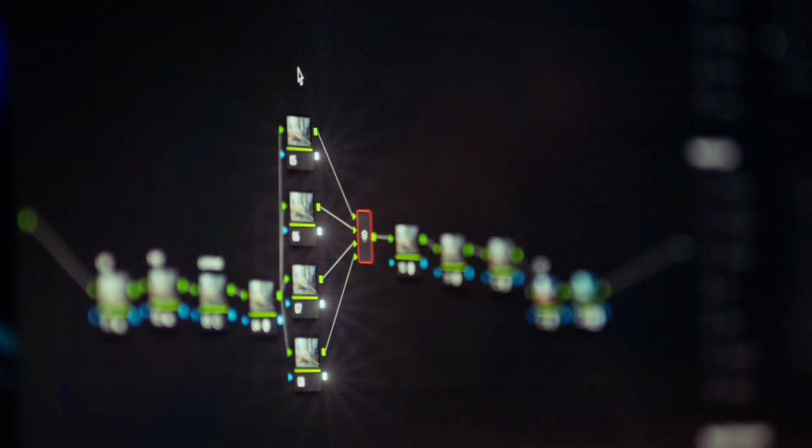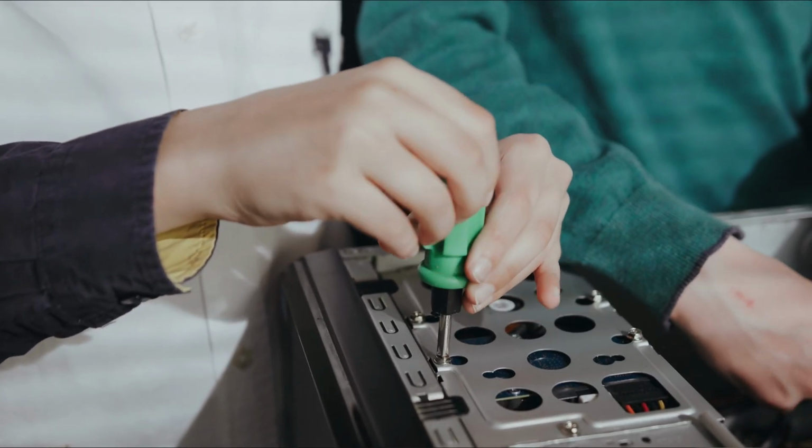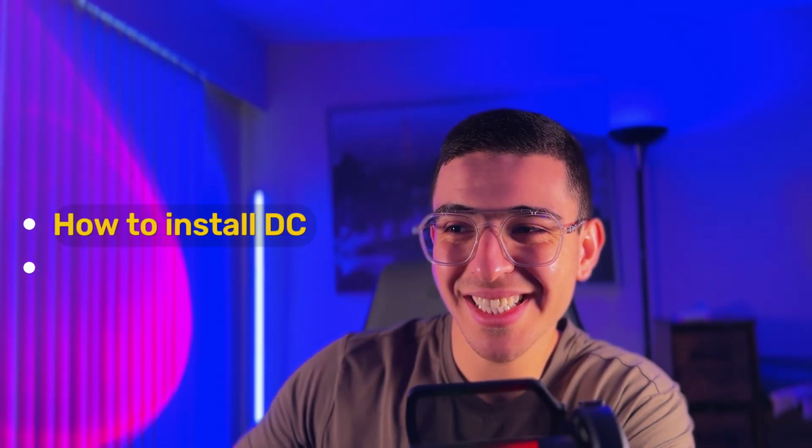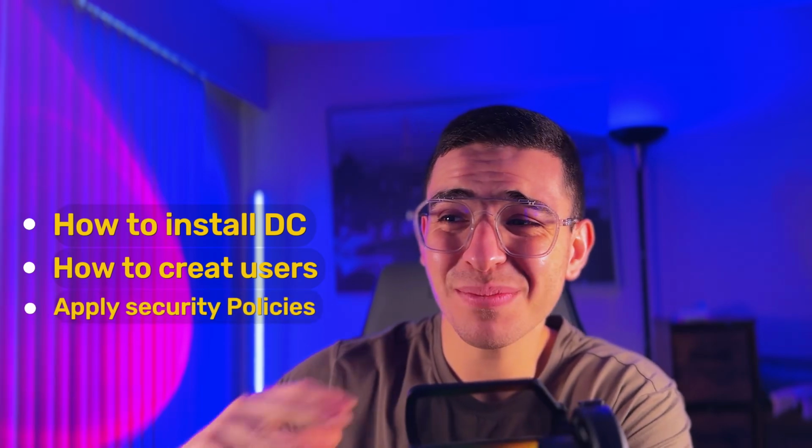So why do we need AD, or Active Directory? Well, let me tell you, it's the backbone of most corporate networks. If you're into IT or cybersecurity, you need to understand it. Today I'm going to show you how to install a domain controller, add users, and set up security step by step. And if you stick around, I'll show you common mistakes admins make that hackers love. Well, enough talking, let's get right to it.